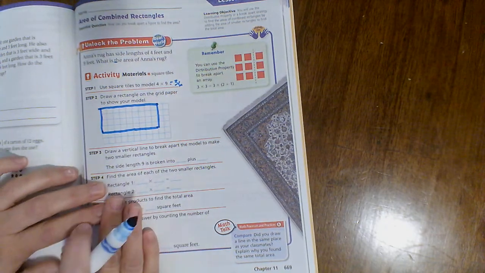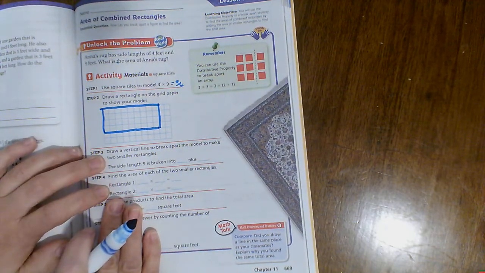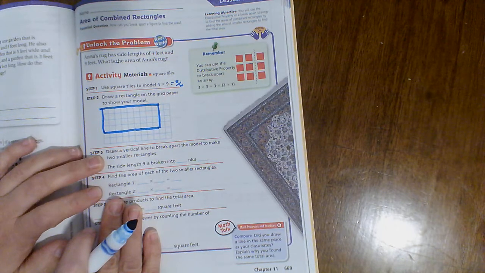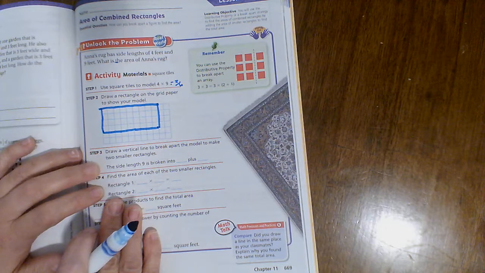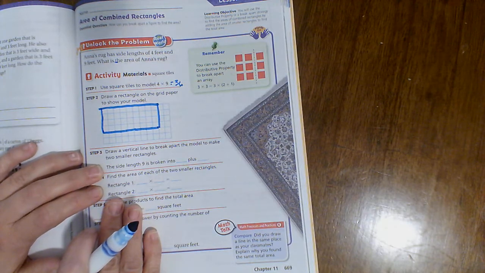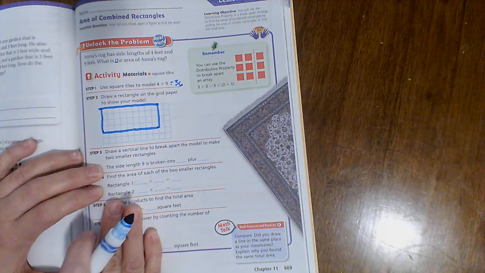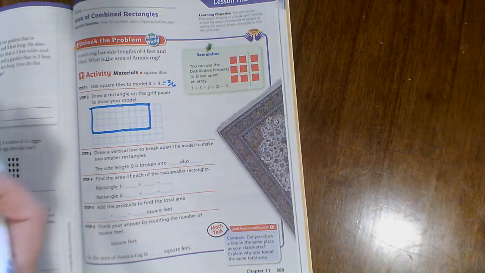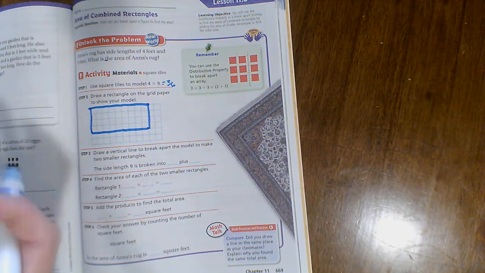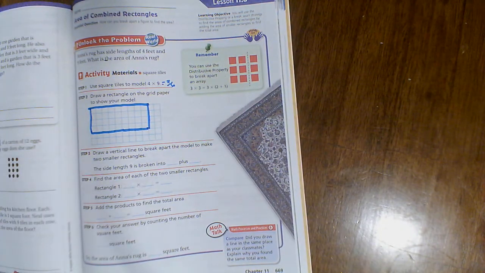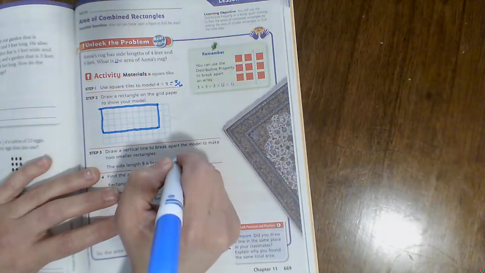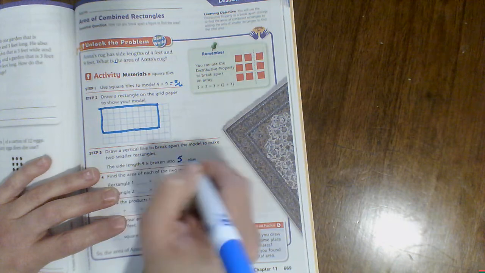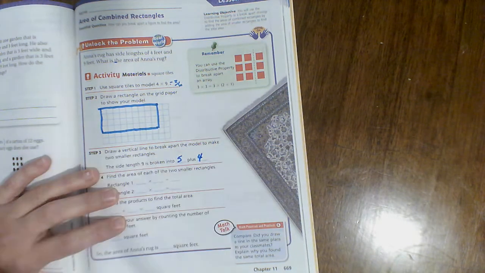So let's look at here. We're going to draw a vertical line to break apart the model to make two smaller rectangles. The side length 9 is broken into, well, how can we break up 9? We can do 2 and 7. We can do 5 and 4. Let's do that one. Let's do 5 and 4. It's going to be broken into 5 plus 4.